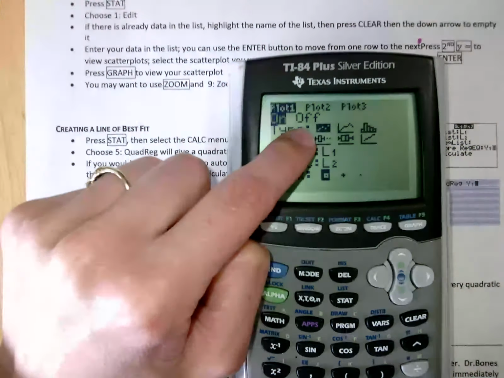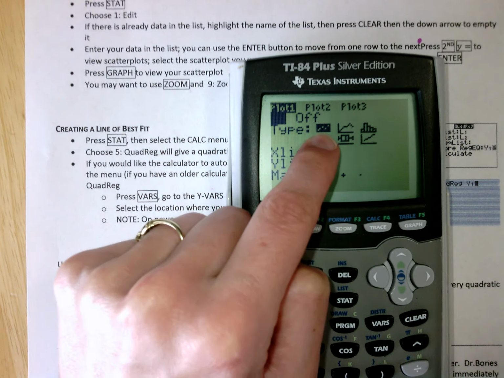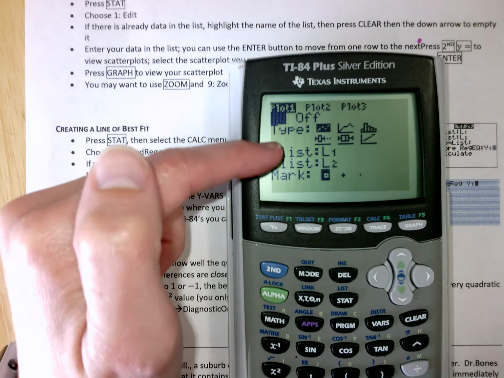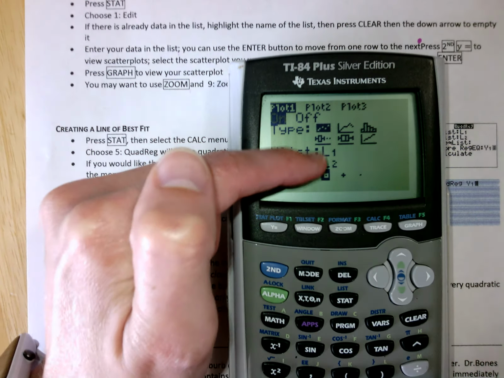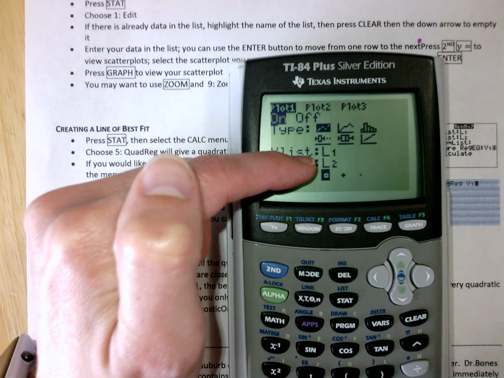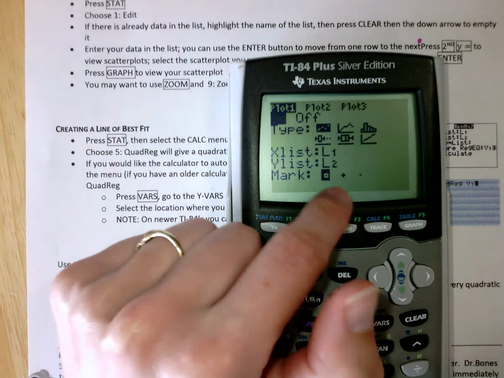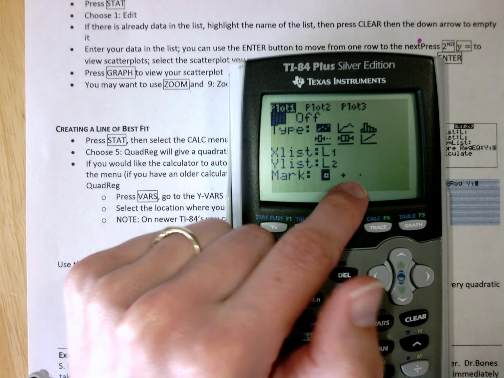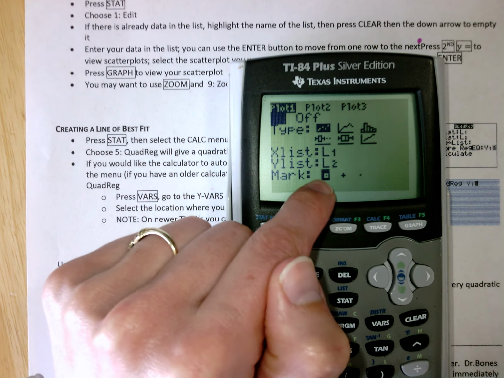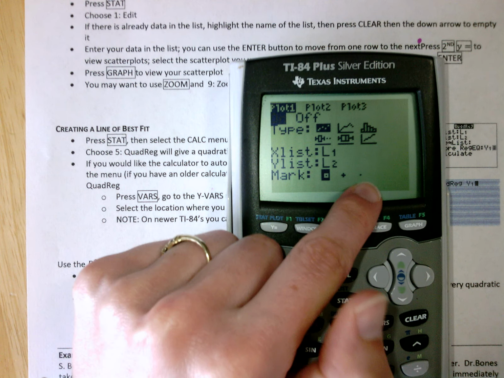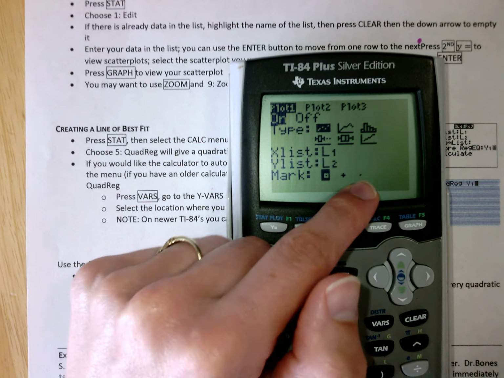There's different types of graphs that you can graph. We just want the scatter plot. So I'm sticking to that first one. The X list and Y list should by default say L1 and L2. Okay, if it doesn't, you want to change that. And then here you can change what your mark is going to look like when you graph this. I like leaving it on this shape just because it's a little easier to see than the dots.